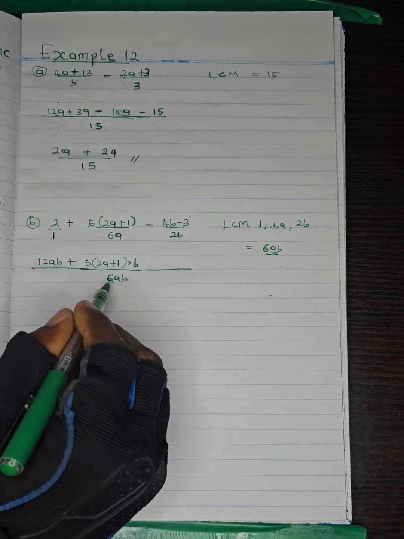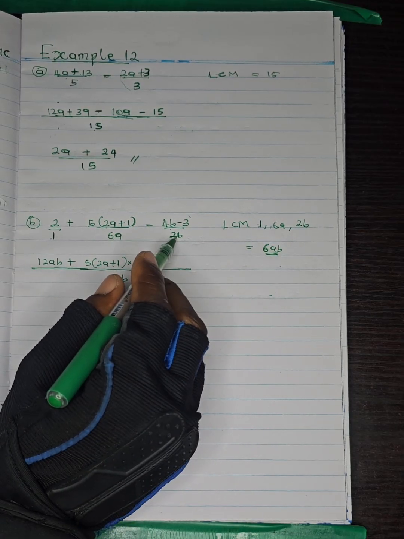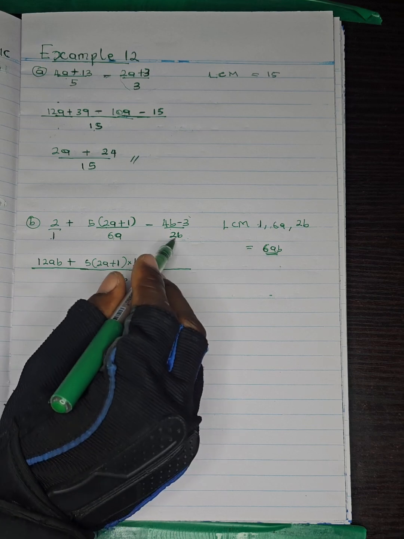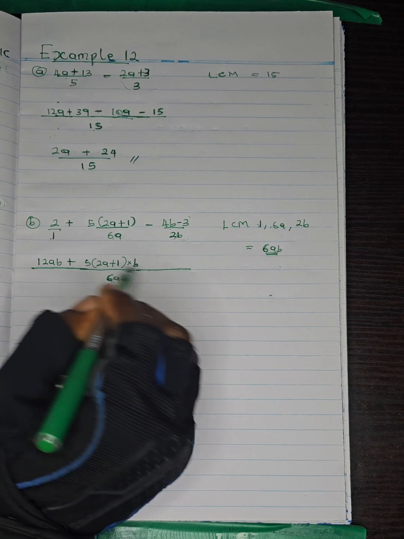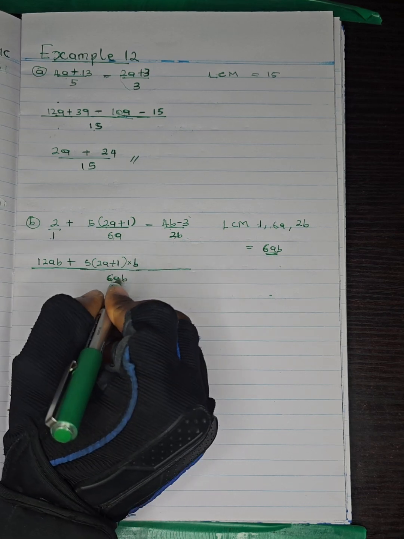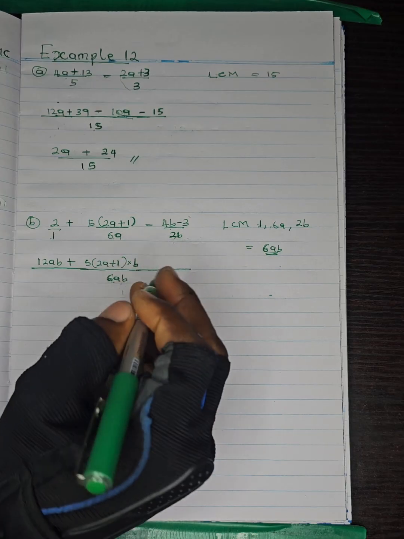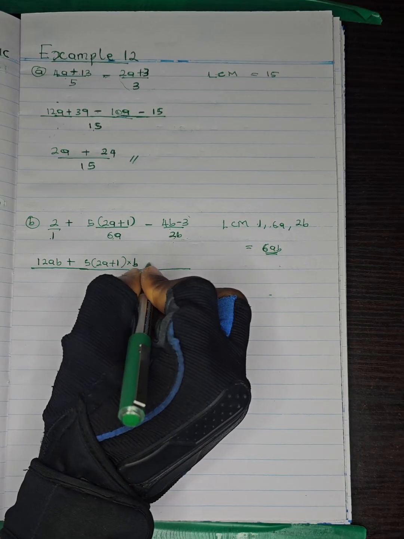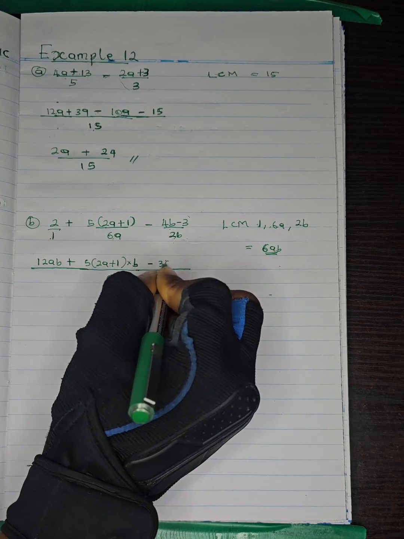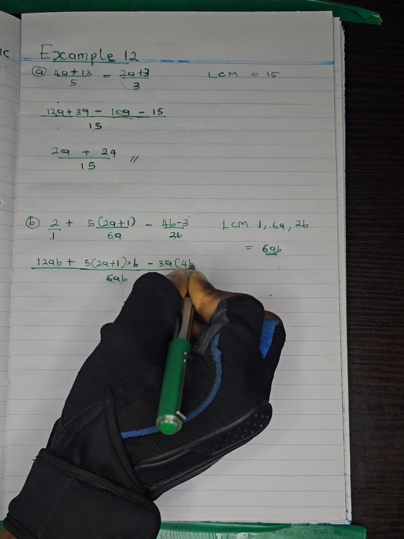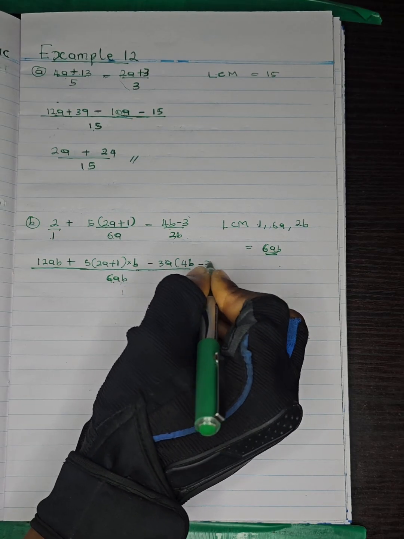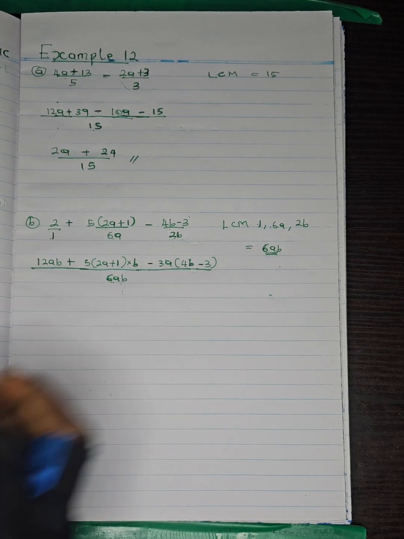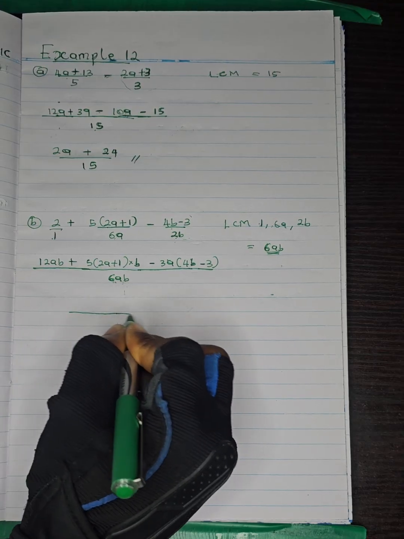So let's go to the next one. 6ab divided by 2b, it will give you 3a. 3a will be left. If you like, you can be solving this. We're not showing the full working. We'll be left with 3a. So 3a multiplied by what we have here, we have minus 3a multiplied by (4b minus 3). So let's expand in the next line.